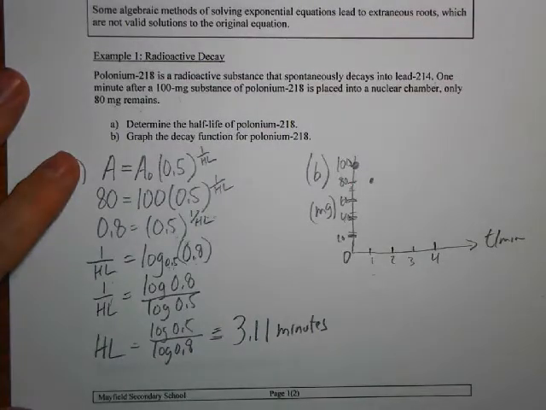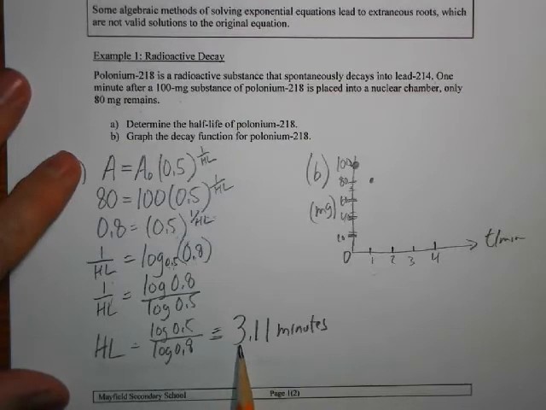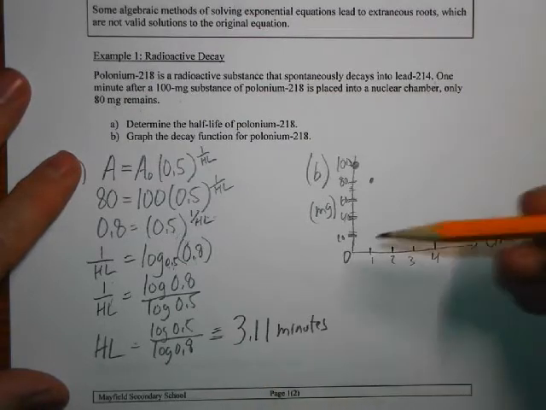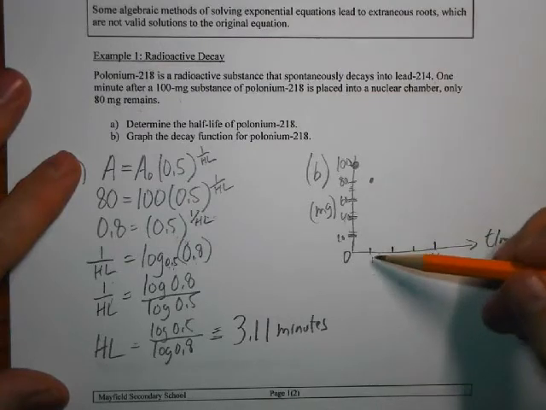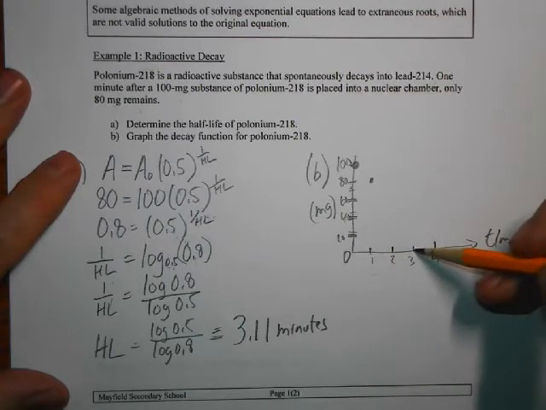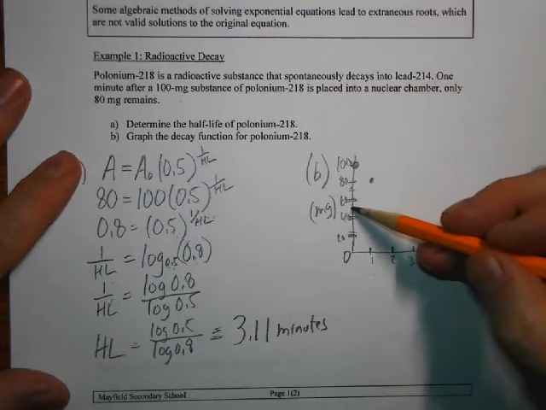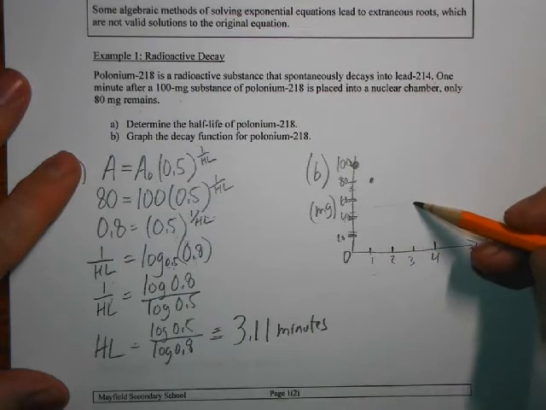And we actually do have another point, because the half-life tells us after 3.11 minutes, we'll have half of what we started with. So 3.11 would be a little bit to the right of here, and I know I'm going to have 50 milligrams at that point.